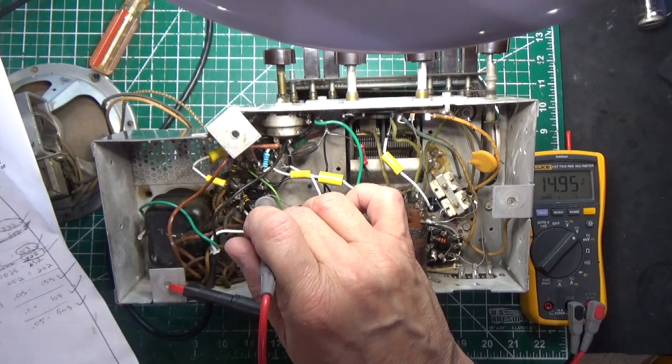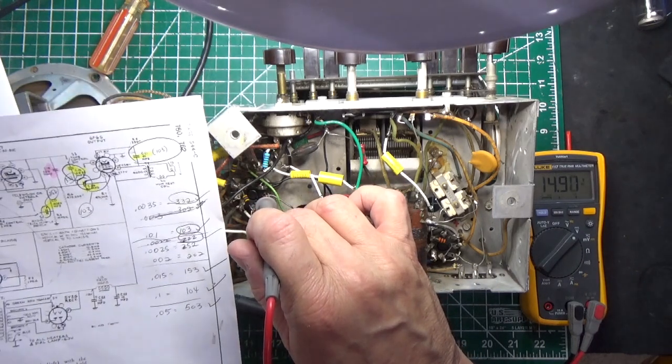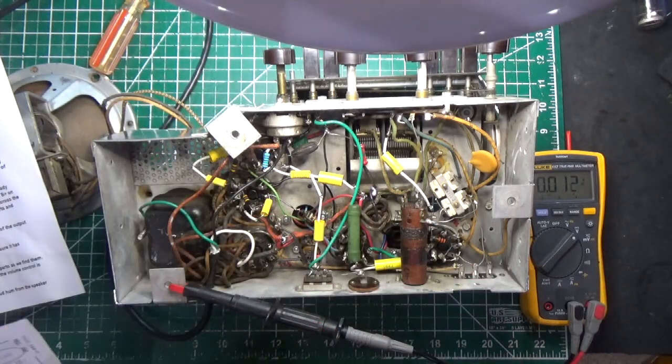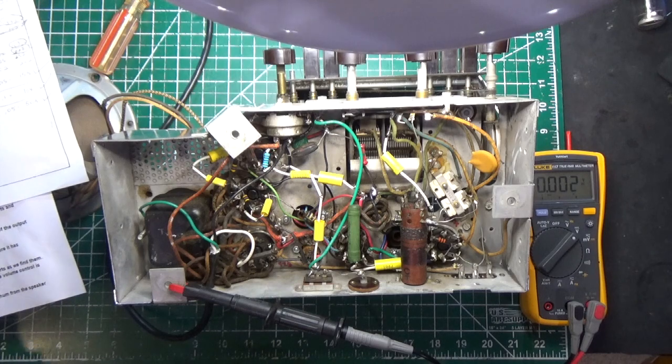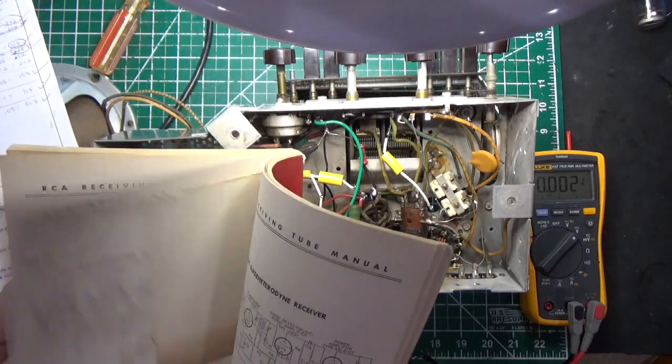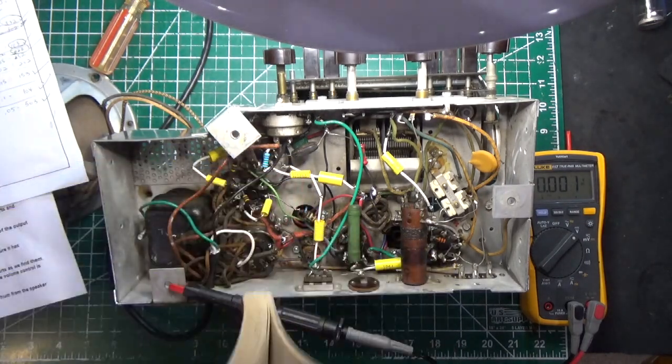We're getting 14.9 in the schematic, and the coil's for 17.8, so I'm good there. So the only thing we're missing is the screen. So what do we do? Something doesn't look right. Well, we're going to look the tube up in our book here. So we're going to look up a 6F6 and see what we're supposed to have.